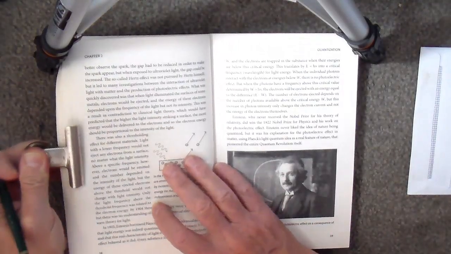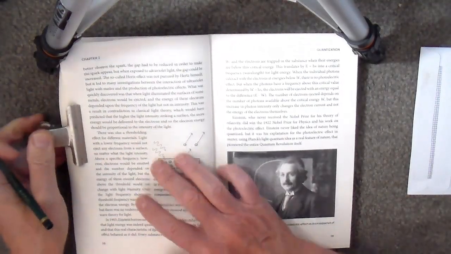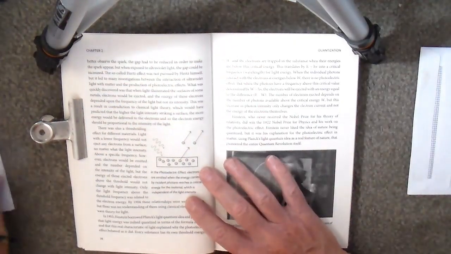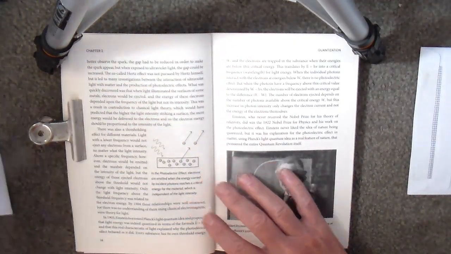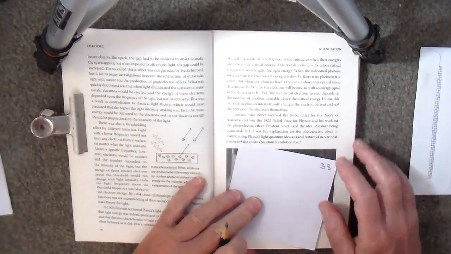38. I hope my mind is up to this. I'm pushing it. And this is not even a difficult book.